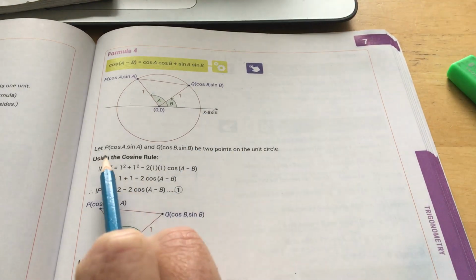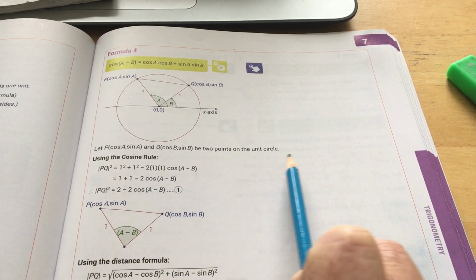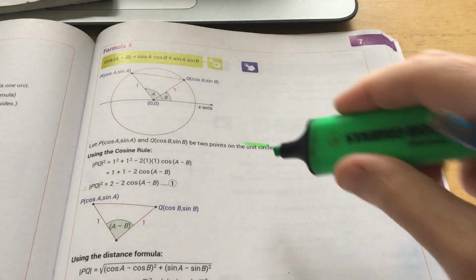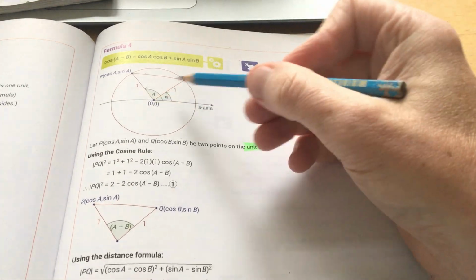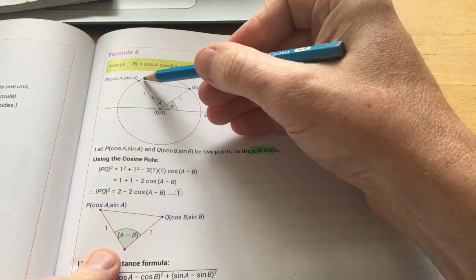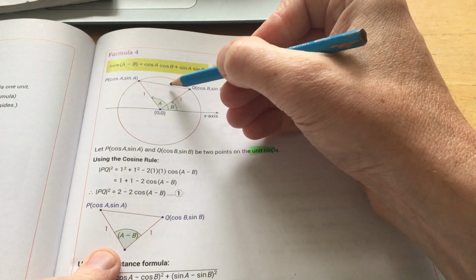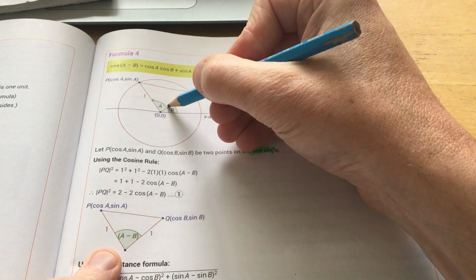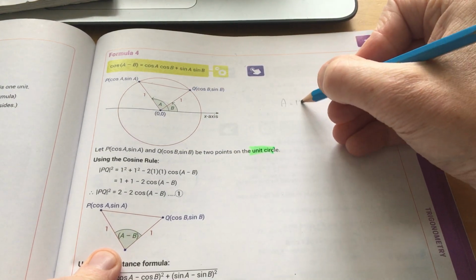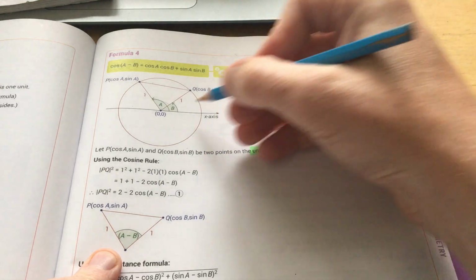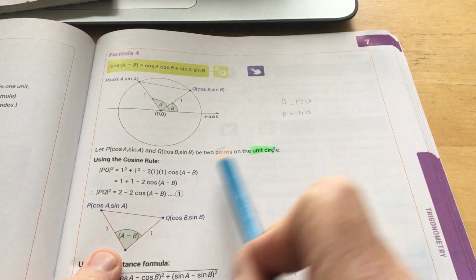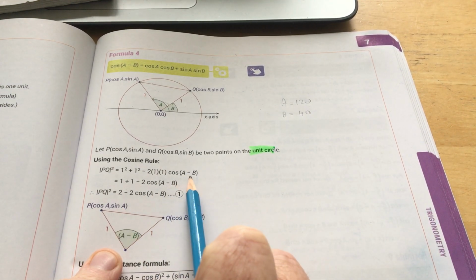Now, if you look at this, let P and Q be 2 points on the unit circle. The unit circle is the key word there. That means that the radius of the circle is 1. So of course, this is the angle. If that's the angle A, then that's the side A. But what size is that angle there? Well, whatever size A is, let's just say A was 120, and let's just say B was 40. Then that angle there would be 120 take away 40. That's where this is coming from here, the size of that angle.